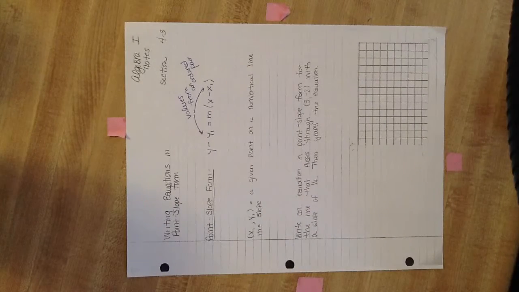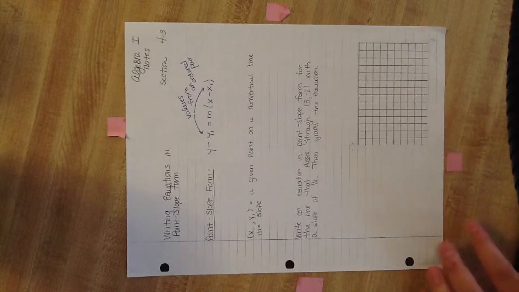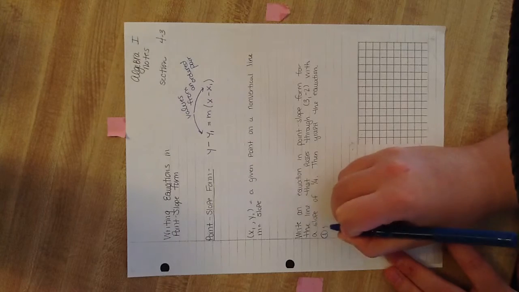Alright, we're ready to jump into an example. The first thing it asks us to do is to write an equation in point-slope form for the line that passes through 3, -2 with a slope of 1/4. Then they ask us to graph it. So let's start with writing the equation.